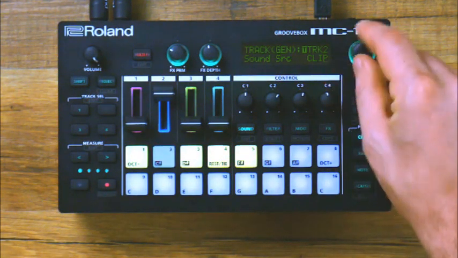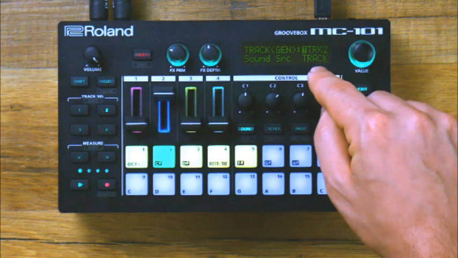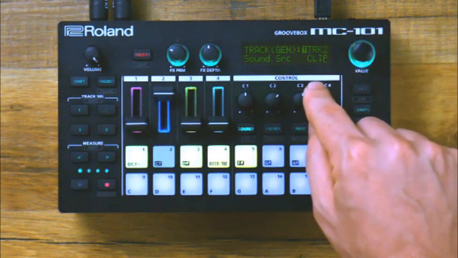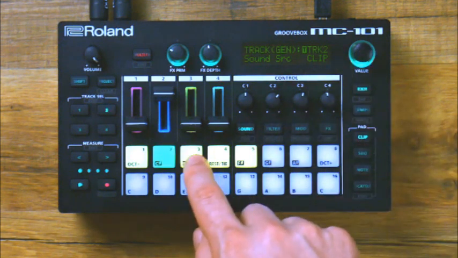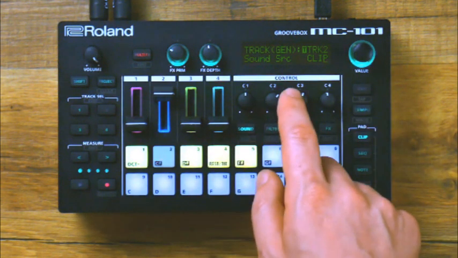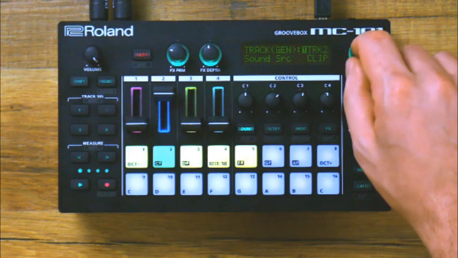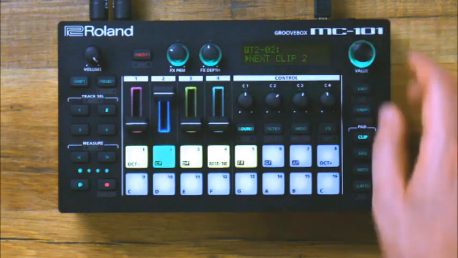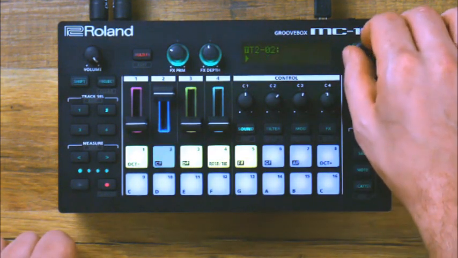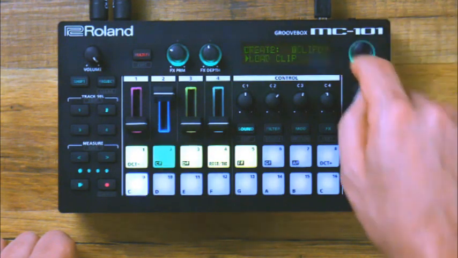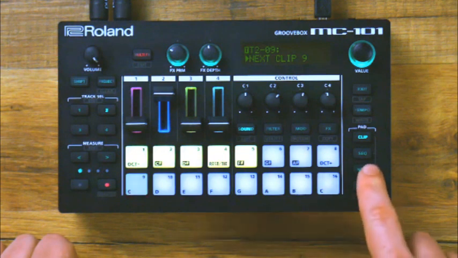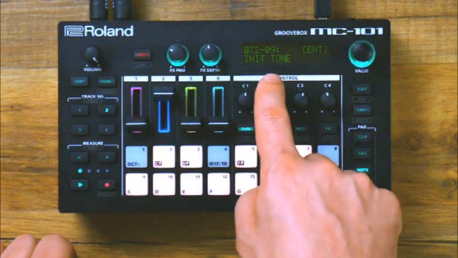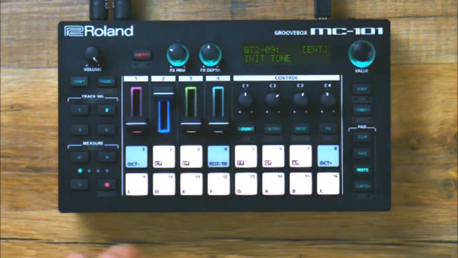I can select track, which is usually the default, or I can select clip. Selecting clip will look to the clip that I create for the sound source that it will trigger. So leaving it at clip, I can create a new clip, create one on clip 9, new clip, and I'll go to the note page and it says initial tone. It's basically giving me the standard initial waveform.